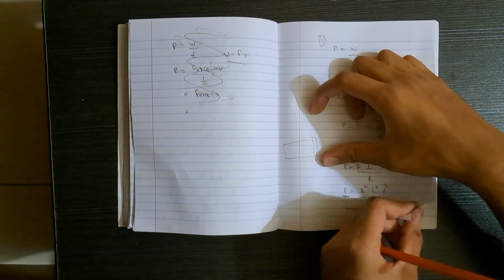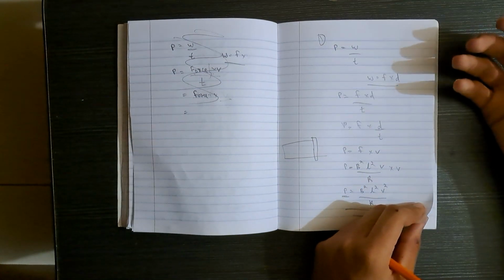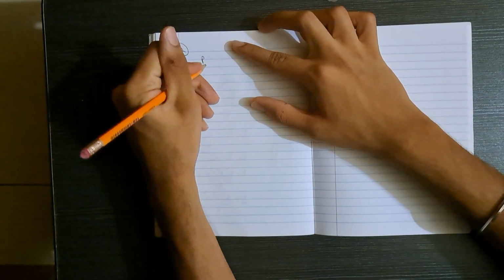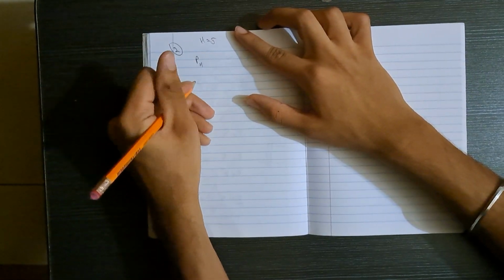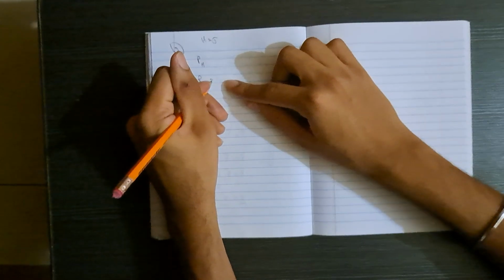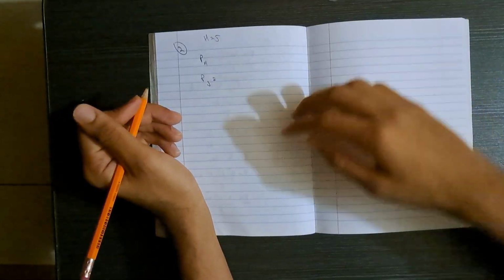So this power will be released as heat, which is joules. So the power of joule heating, you can also search it up.